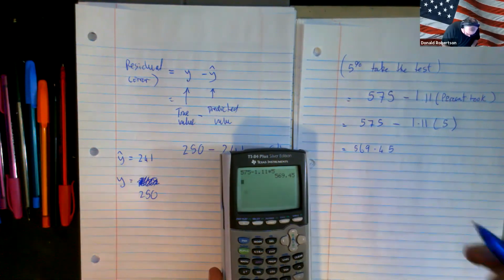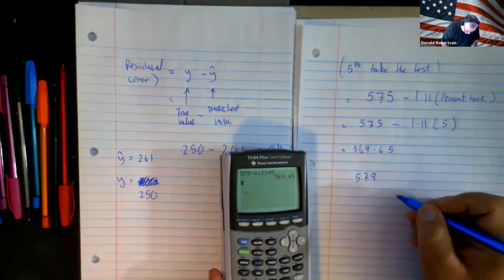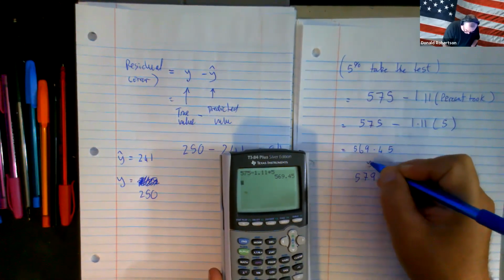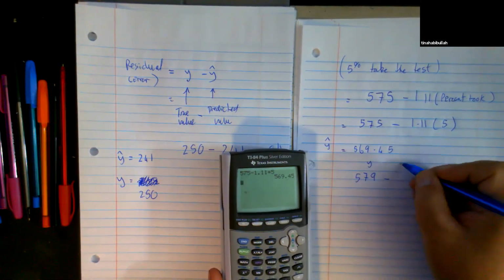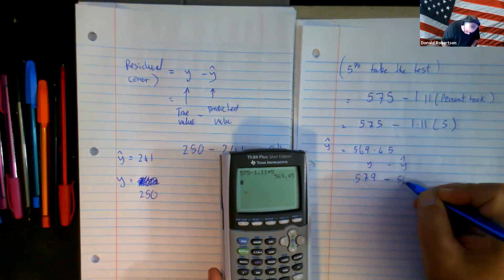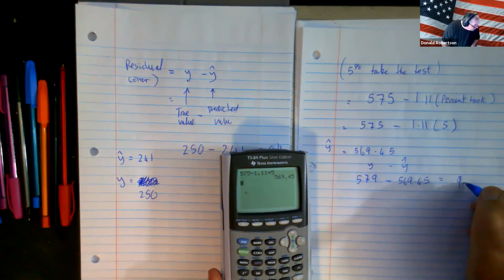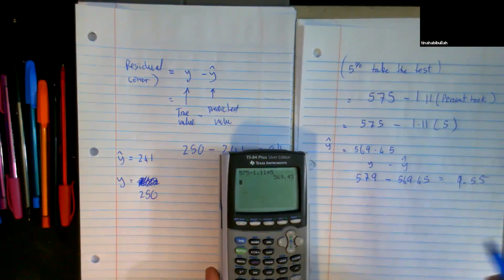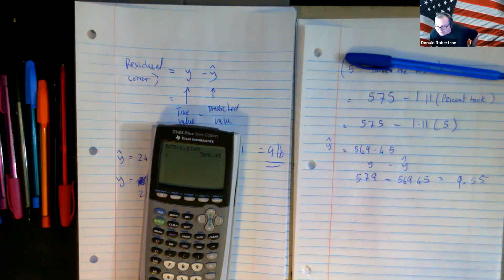Right, so you take the real answer, which is 579, and you take away from it the predicted one. Y hat is predicted, right? Y is the real. So 579 minus 569.45 comes out as 9.55. And that's it. So in this group of questions, there is no rounding off to be done. If they don't mention rounding off, it's probably safer not to do anything. If it's a 3 decimal place answer, then leave it as 3 decimal places.